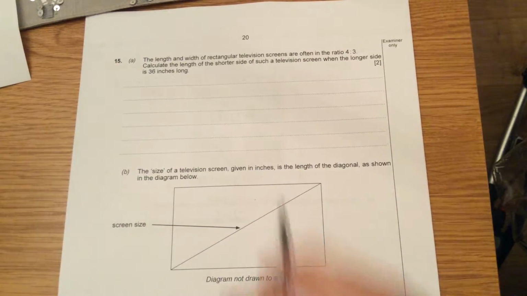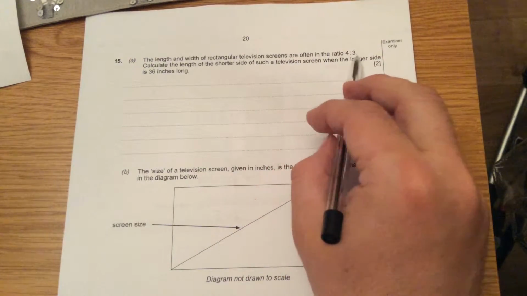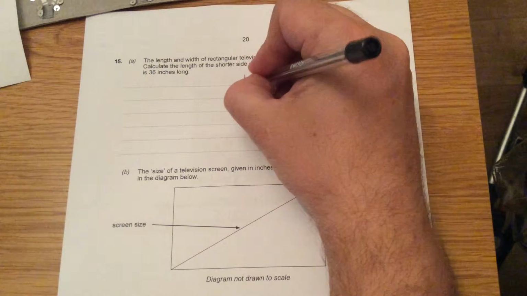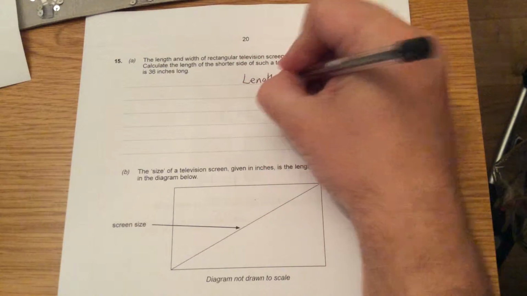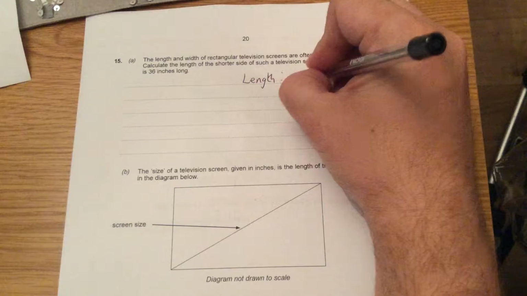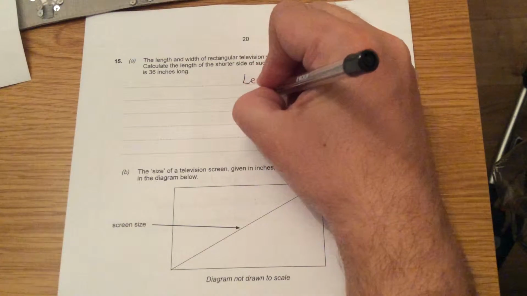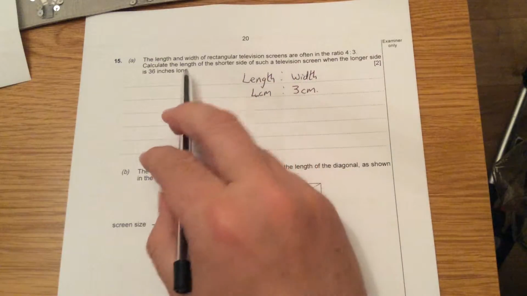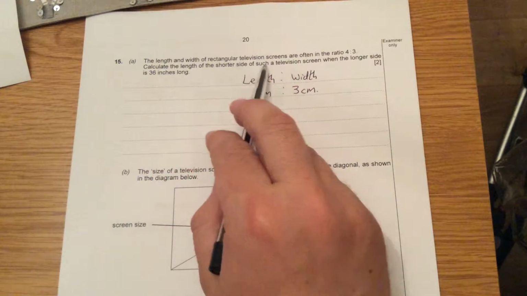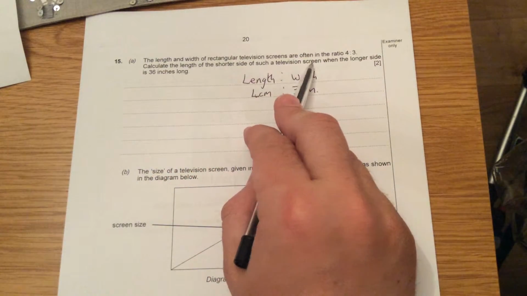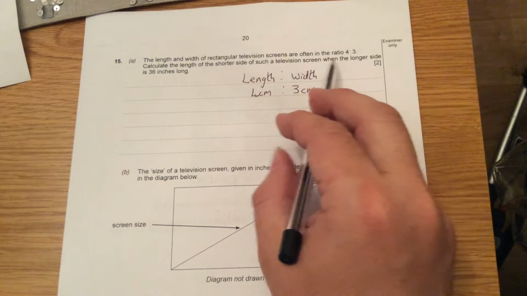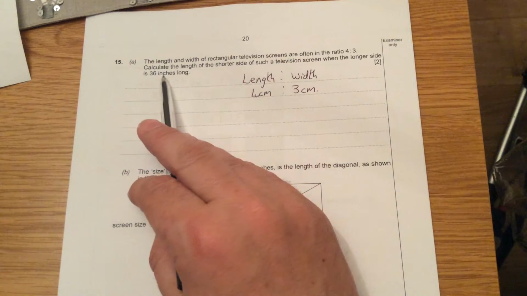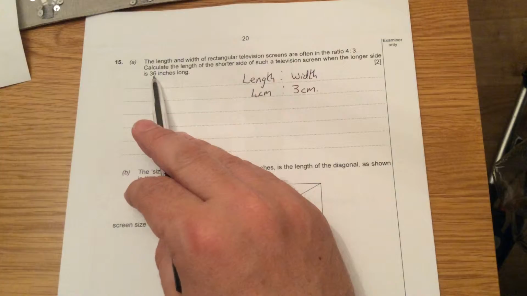The length and width of a rectangular television screen are often in the ratio of 4:3. So I've got length to width, and for every 4 centimeters it's going across, the width is going to be 3 centimeters. Calculate the length of the shorter side of such a television screen when the longer side is 36 inches long.